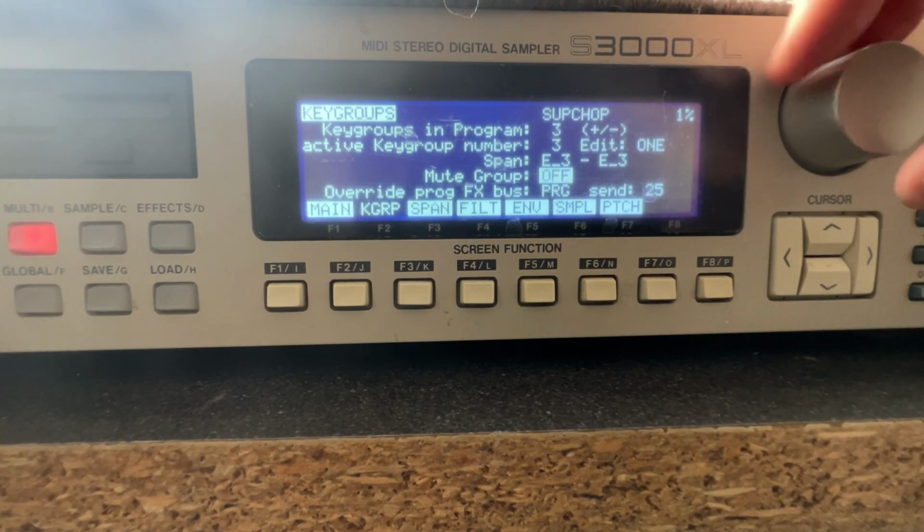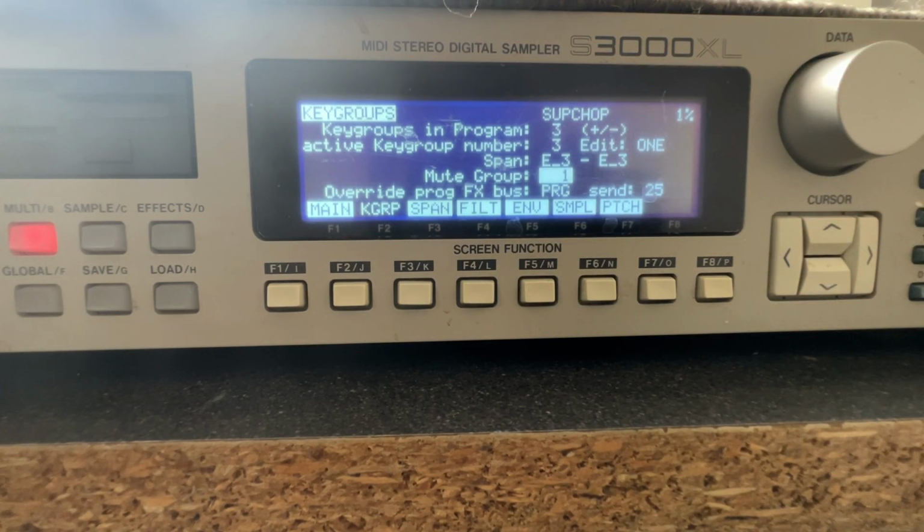So say you could just put it on mute group 1 and it'll cut off the other keystrokes. So that is pretty good. The timing works out well from Ableton.